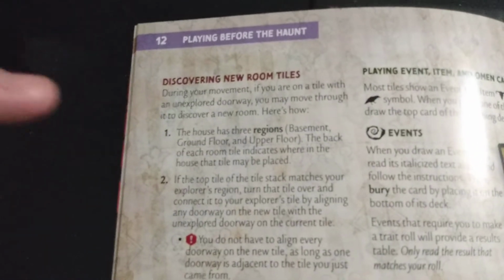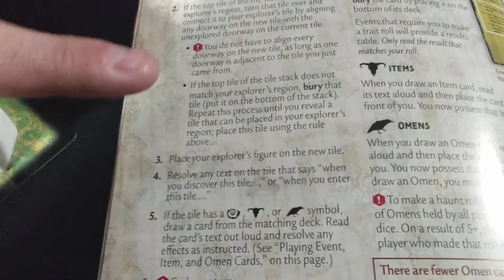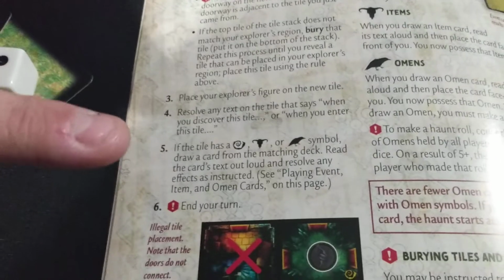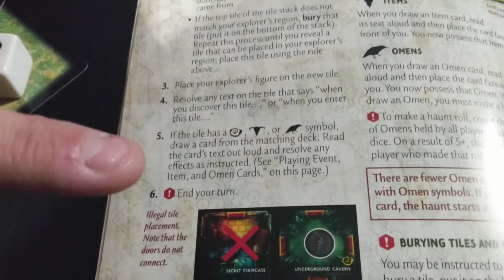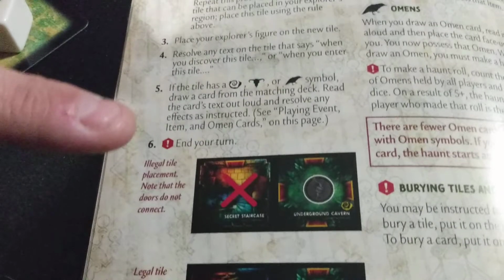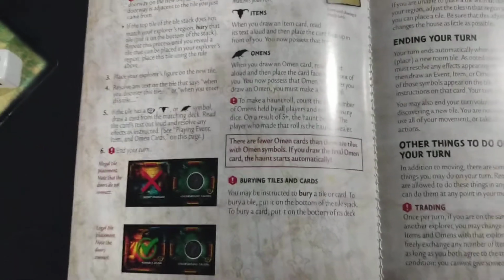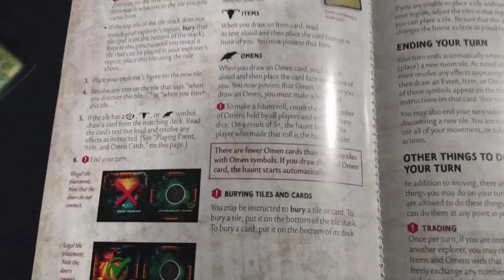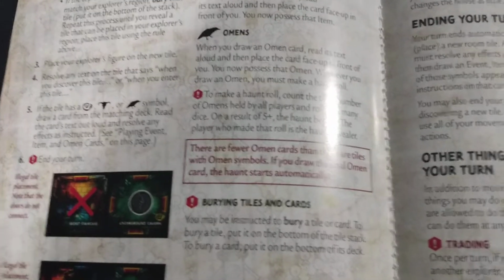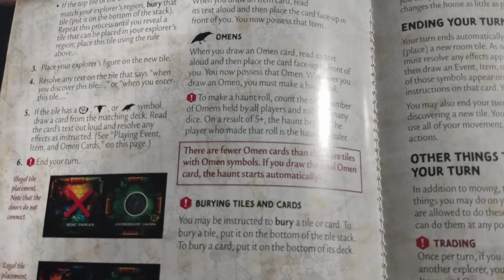This is the page that will show you these changes and how they implement. Most of them are pretty much as they are in the 2nd edition, but you can see here you place the figure on the tile, you read any text when you discover or when you enter, you then resolve the symbol and end your turn. This is a big difference to how the game plays and takes the most getting used to, as do the omens. As you can see here, the omens are played differently. We'll go to the table where you can see this now.